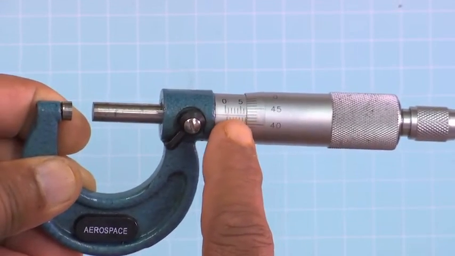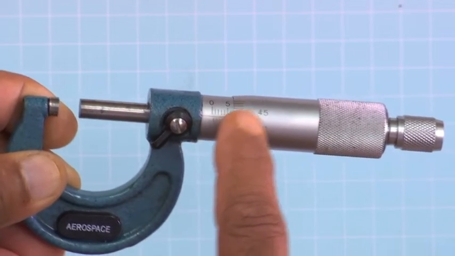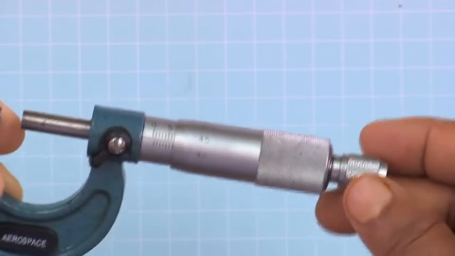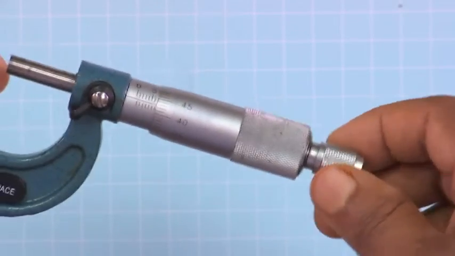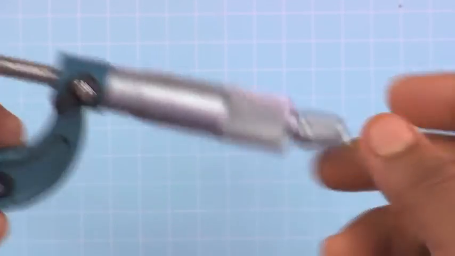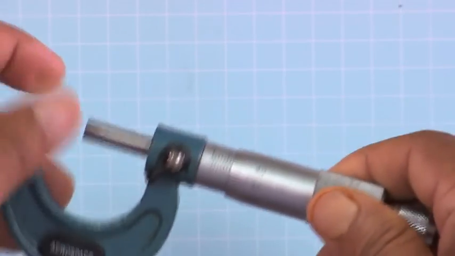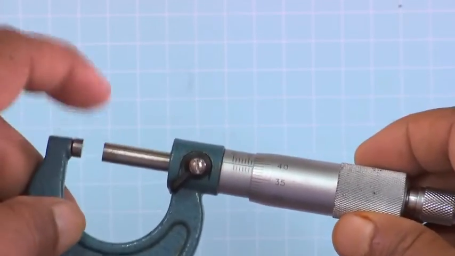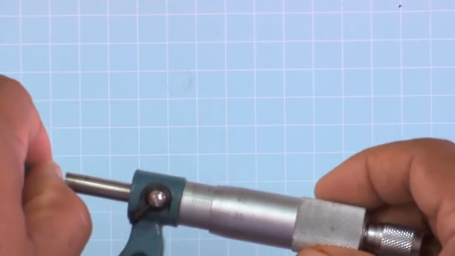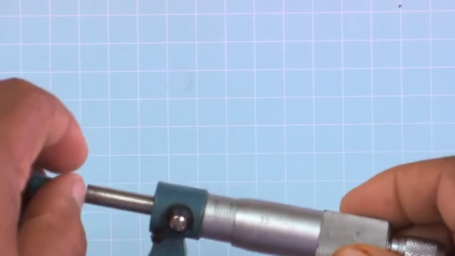In the linear scale the divisions are in millimeters. And this is called the ratchet. It helps you know, when you put a body to measure the thickness or diameter of a wire, how long you should press.